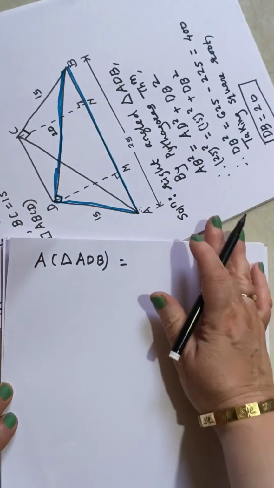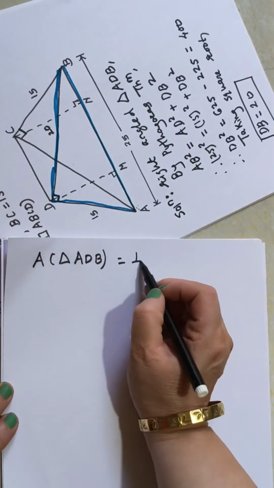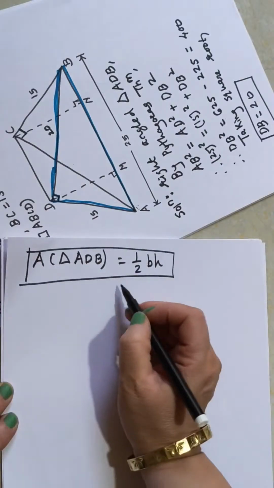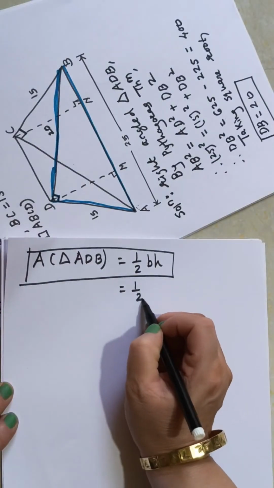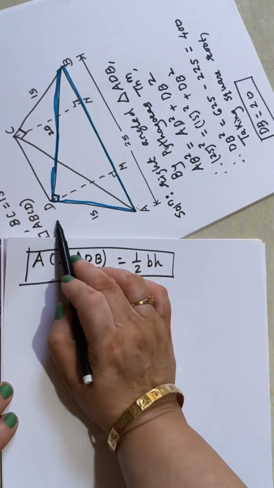So on screen now, which is the base? What is the area of triangle formula? Area of triangle formula is half base into height. Do you remember this formula? So in this formula, half base. So which is the base now? You can see this is base AD.